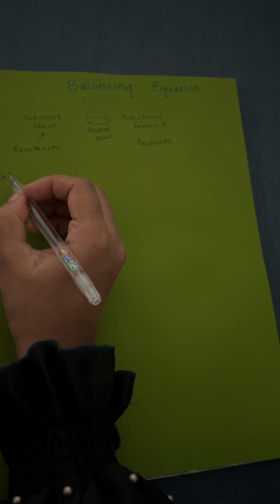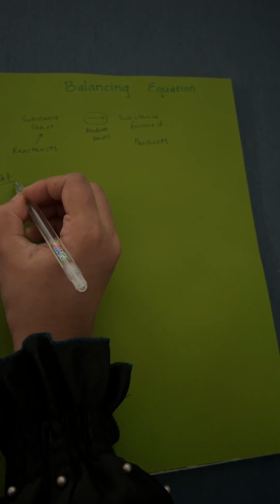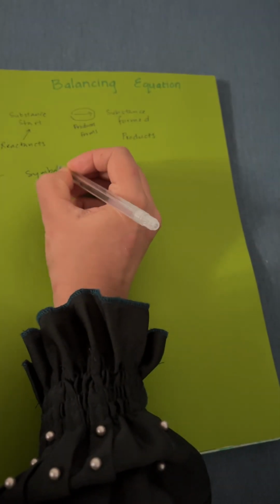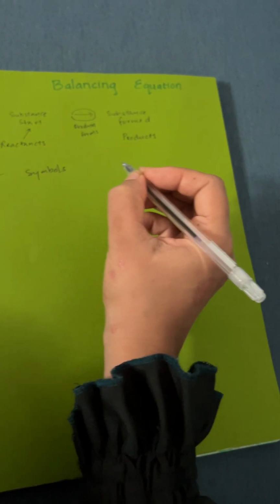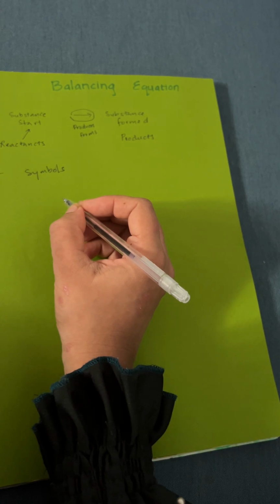And in detail, first we're going to see the definition. What is the definition of a chemical equation, a balanced equation? It is the shortest way of showing a chemical reaction using symbols instead of writing in words, right?